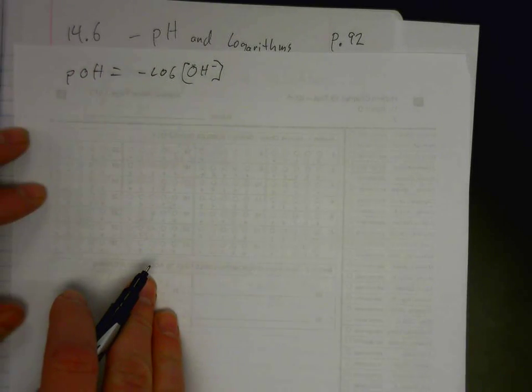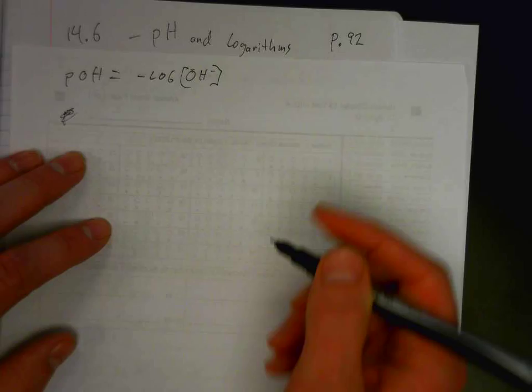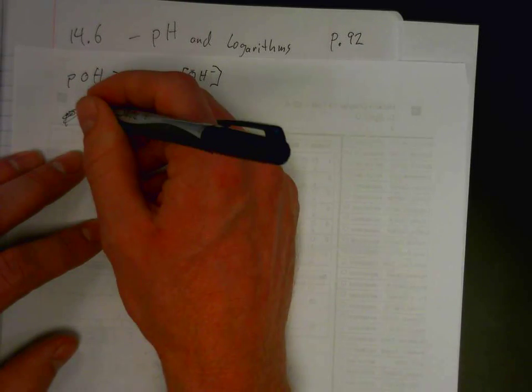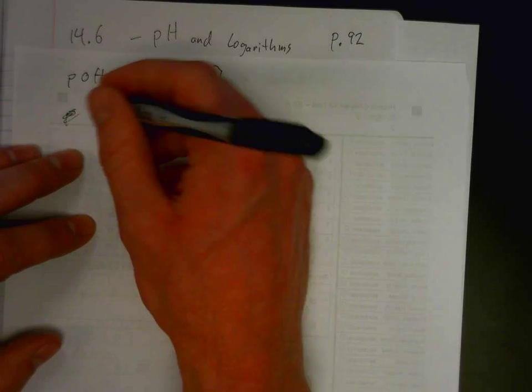We can use this idea to solve situations. For instance, since as the pH goes up, the pOH goes down, we'll notice that the pH plus the pOH always add up to 14. Let's try this example.